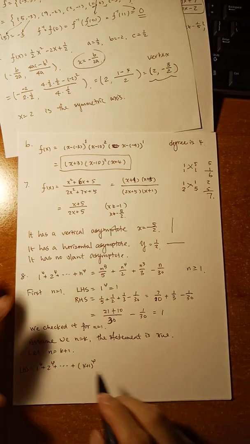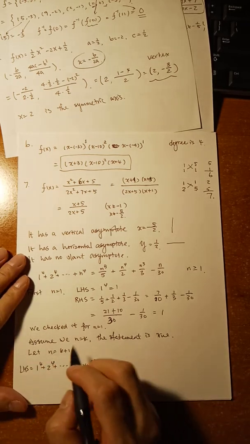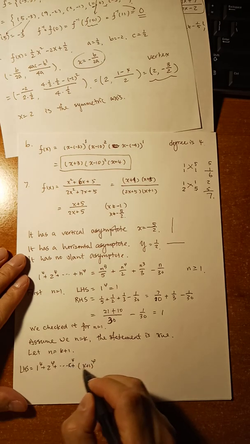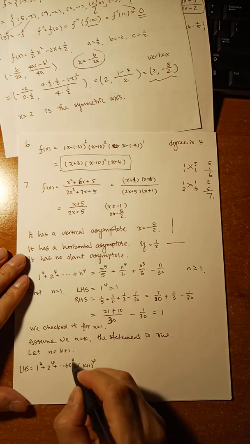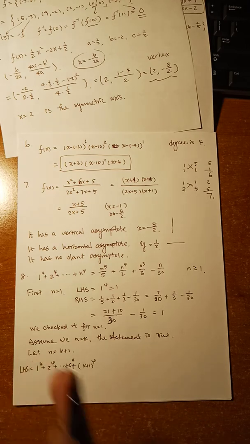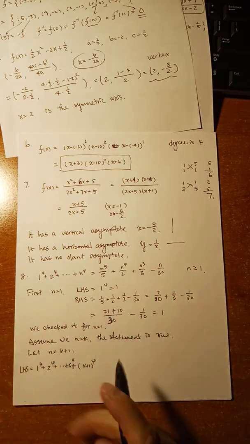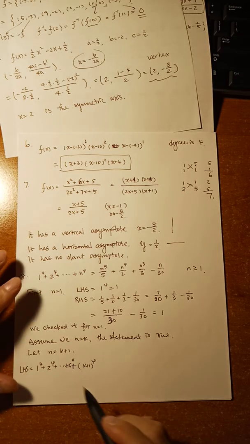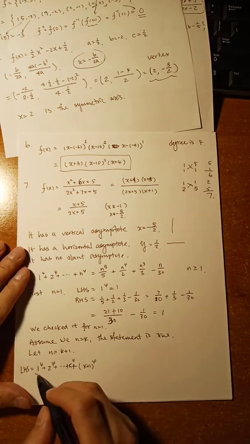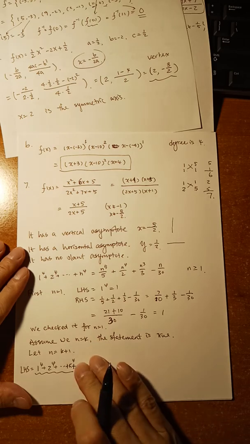Left-hand side is like this. If we write one more term before the final term, it's actually k to the 4th power. Every time you increase by 1 from left to right; if you go backward, you just subtract 1. So we observe the first k terms.